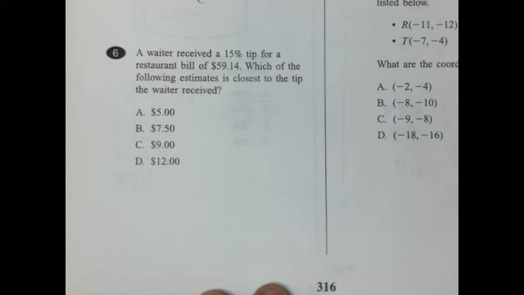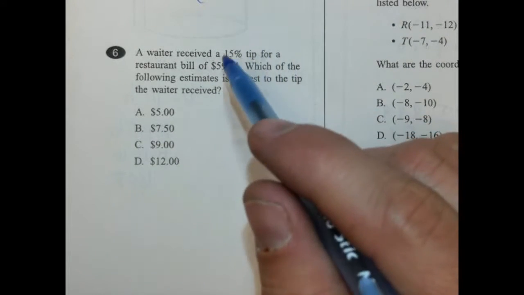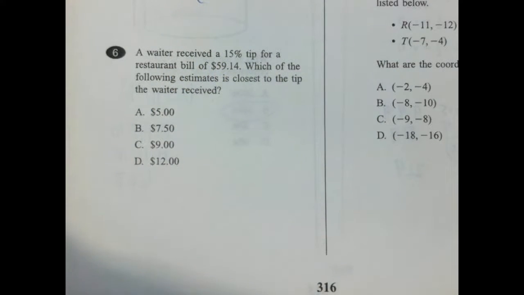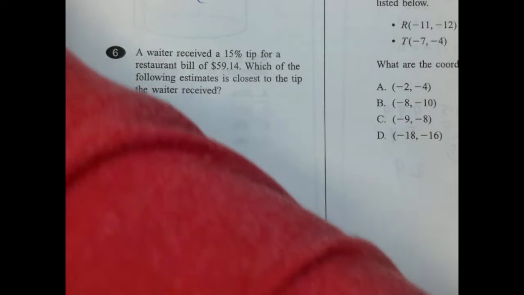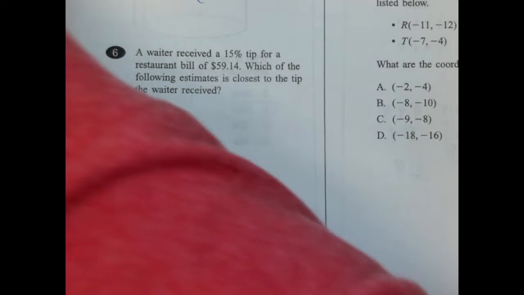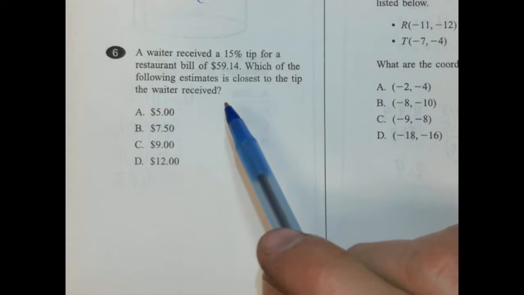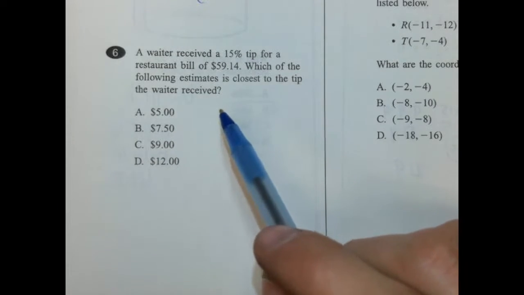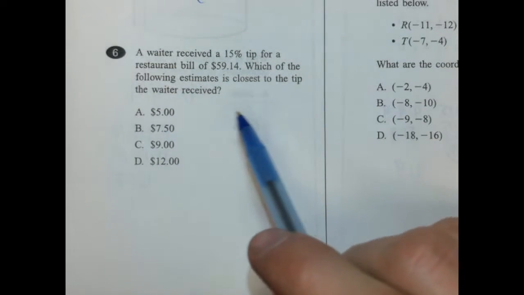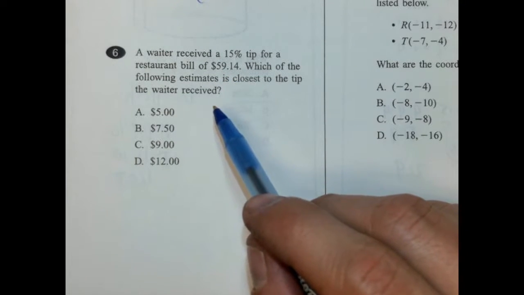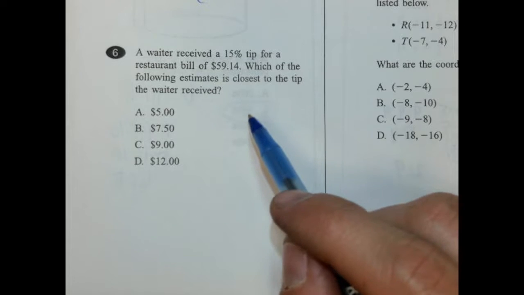Number 6. So you can already tell these questions were just easier in general. Look how quickly we're going through these, and there's not a lot of multiple layers of thinking for these, whereas now the new MCAS is, I think, far more complicated overall. All right, number 6. A waiter received a 15% tip for a restaurant bill of $59.14. Which of the following estimates is closest to the tip the waiter received?